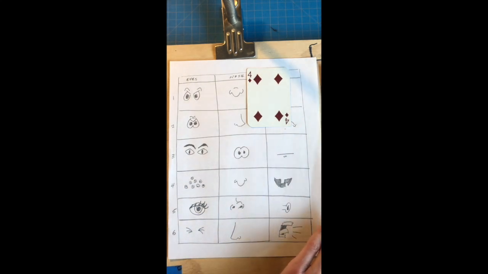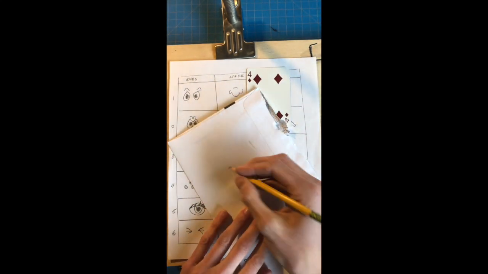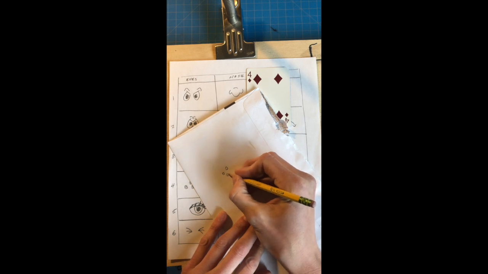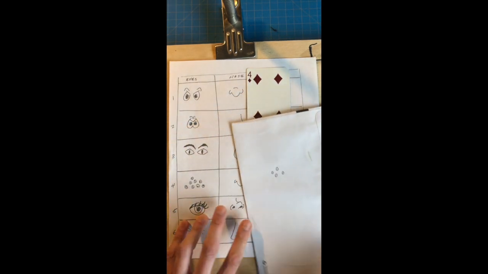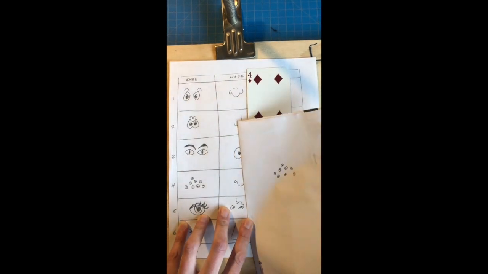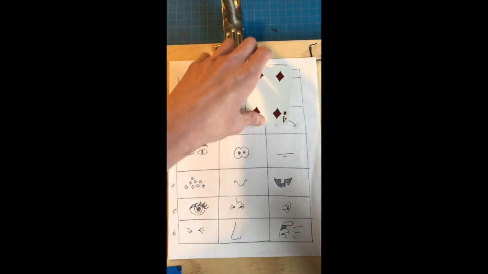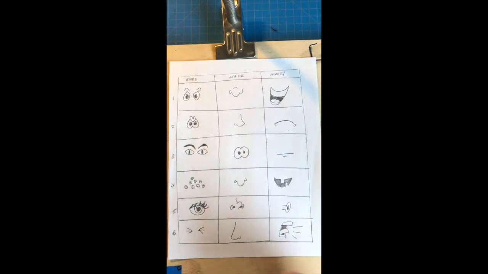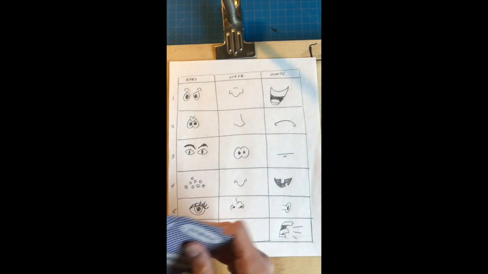So on my paper, I'll draw the multiple eyes that I drew, trying to practice redrawing something that I've drawn before. And this is a great way for artists to develop their skills, and a fun way too. So drawing in all those eyes. It doesn't have to be exactly the same, but it's good practice to try to make it as close as you can.